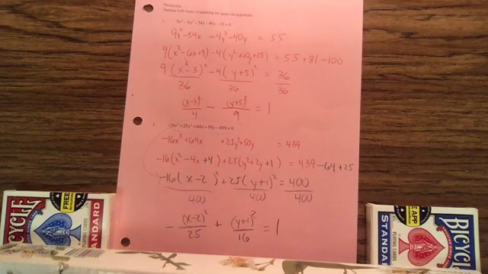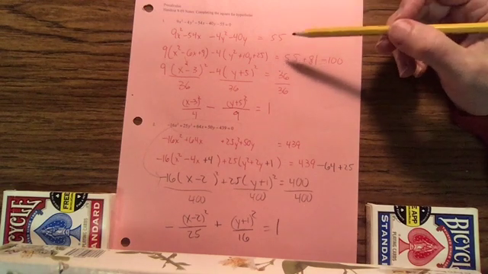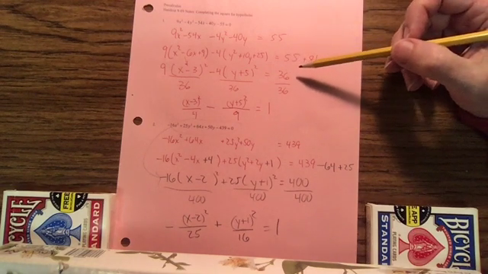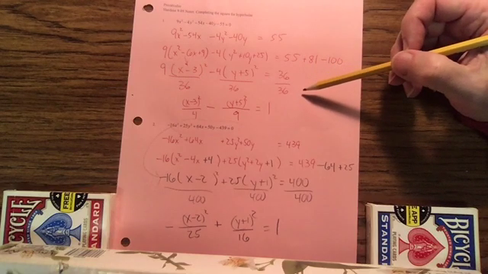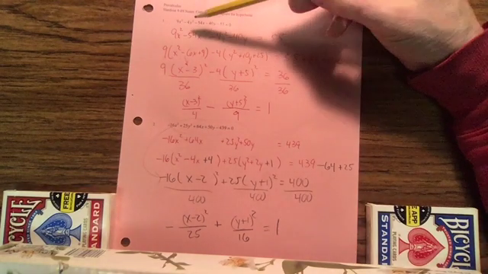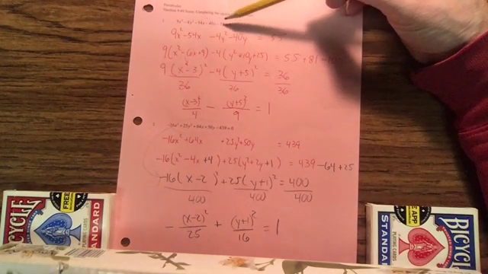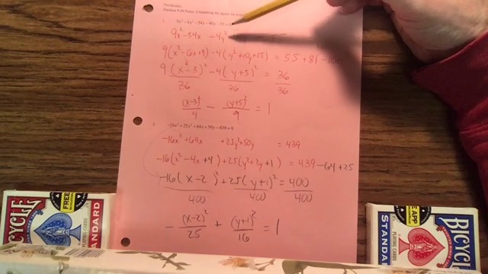Hey everybody, last review lesson in Unit 9. We're going to go on to new stuff next week. And this is probably going to be the quickest and easiest review lesson of all, I would hope anyway. It's this completing the square business, which we've reviewed twice now already.